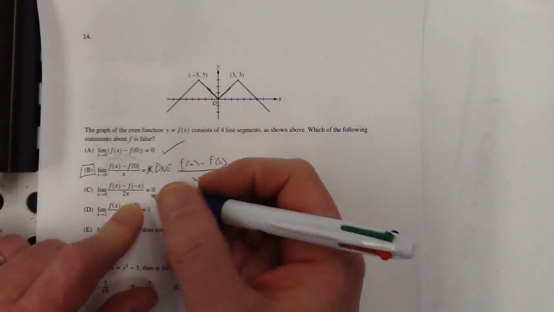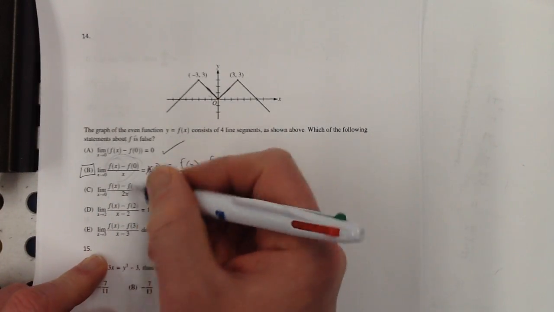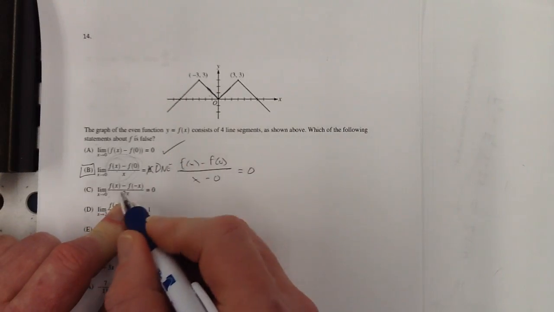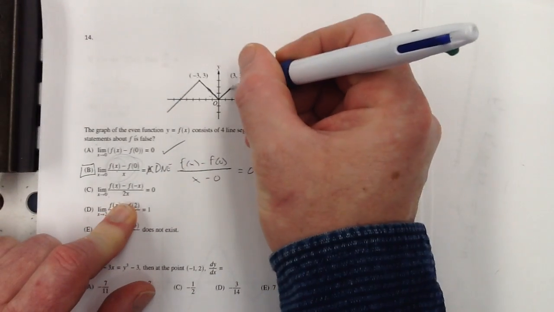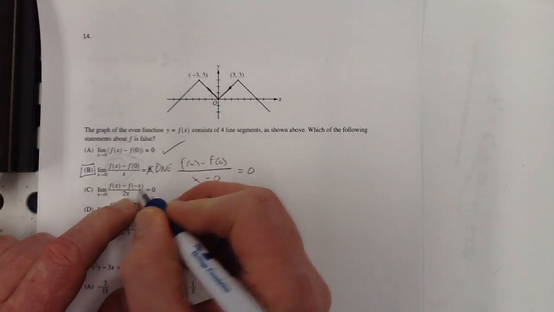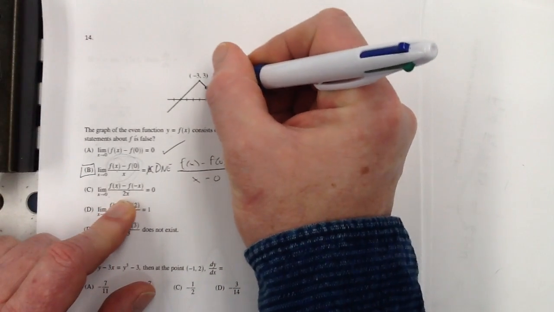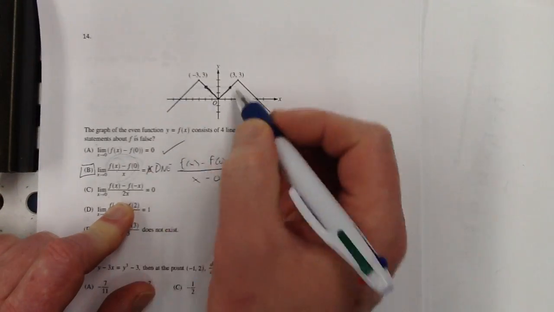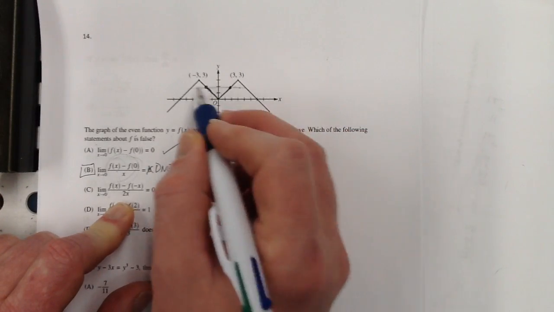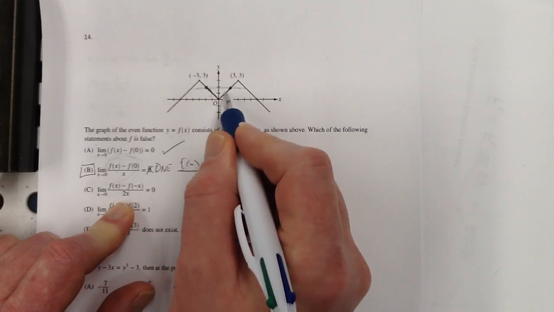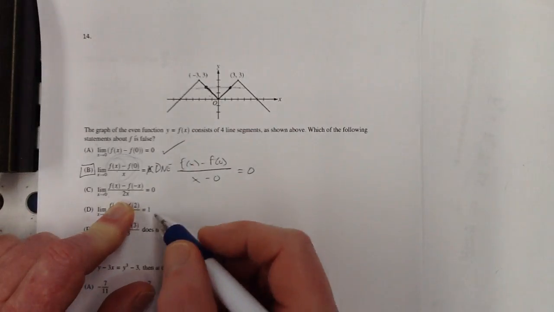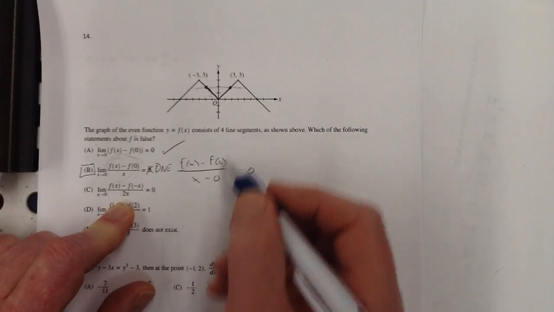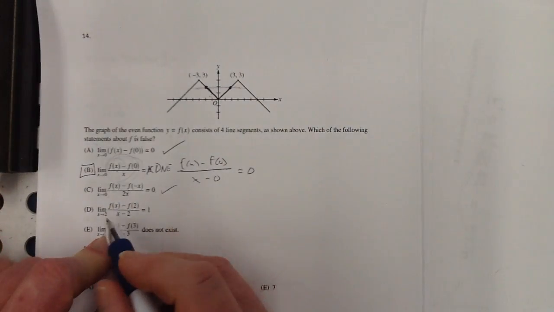What about this? These all look like slope calculations, right? What if you take a point at x, and another point f of -x on the other side, and divide by 2x? Because it's even and has that symmetry, the slope between one point and the other is always going to be 0, always horizontal.